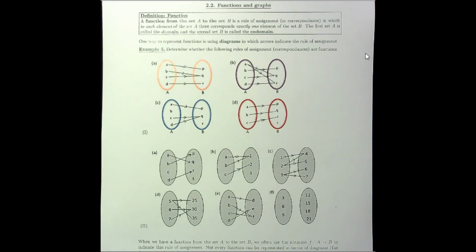Computers also use functions all the time to perform many of their tasks. And if you ever learn computer programming, you will be using functions to tell the computer what to do. So what is a function then?